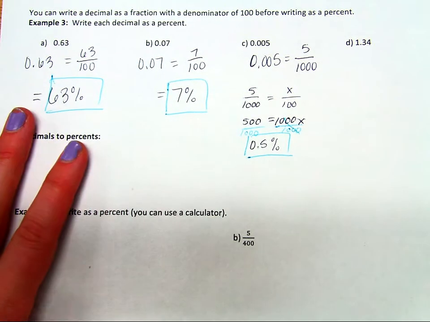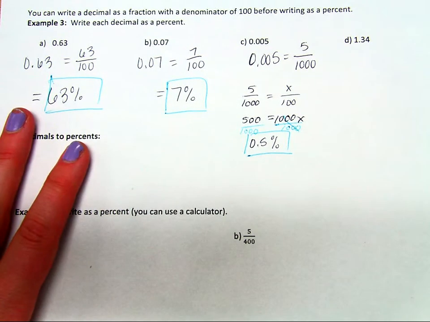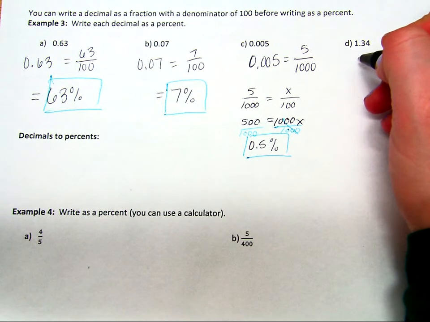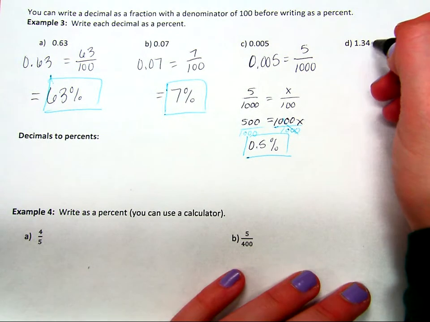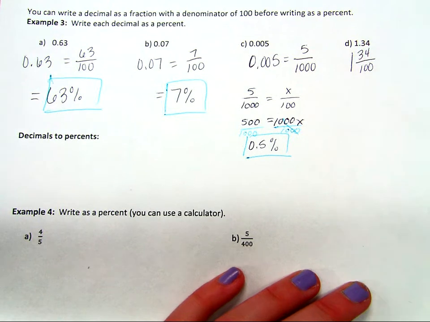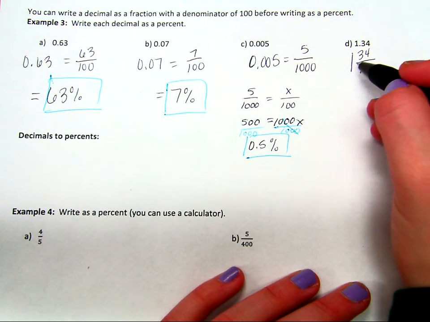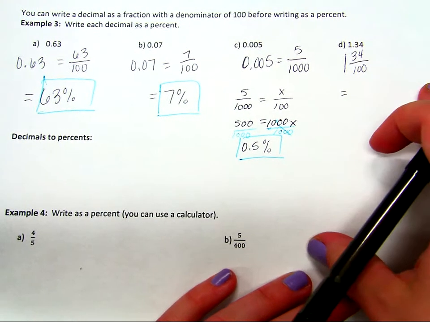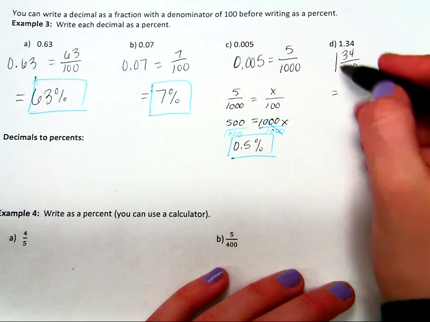Okay, next I have 1.34. So this is actually 1 whole and then 34 hundredths. So the way I would write this as a mixed number is 1 and 34 hundredths. It's got a denominator of 100, but I still have this 1 over here. So let's change this to an improper fraction so that I don't have a whole number.